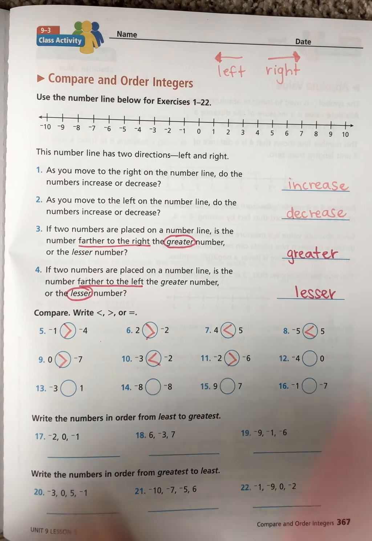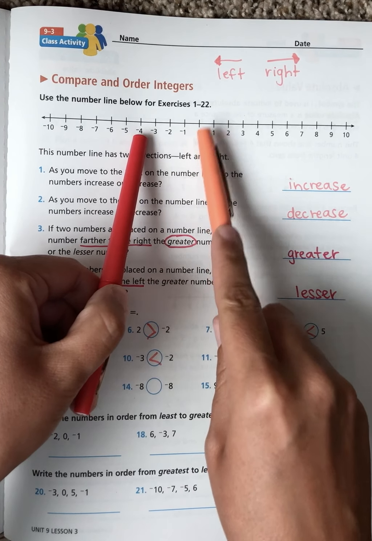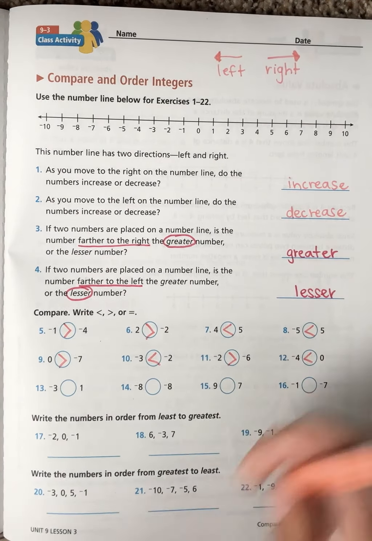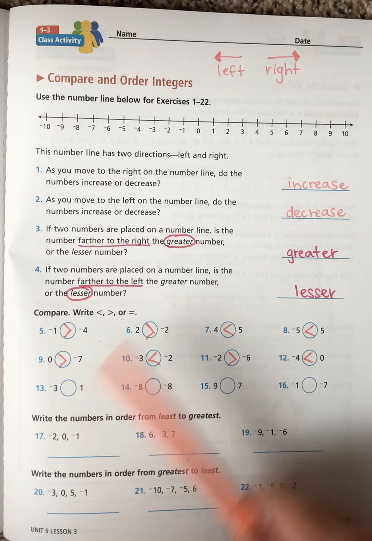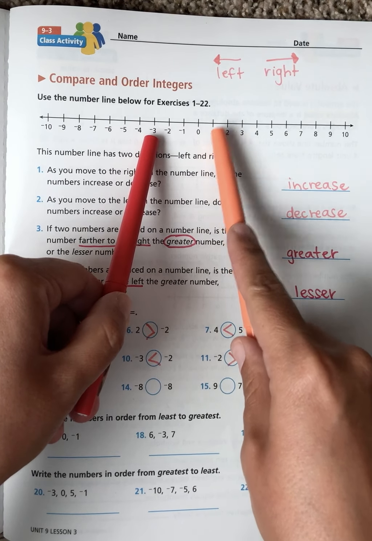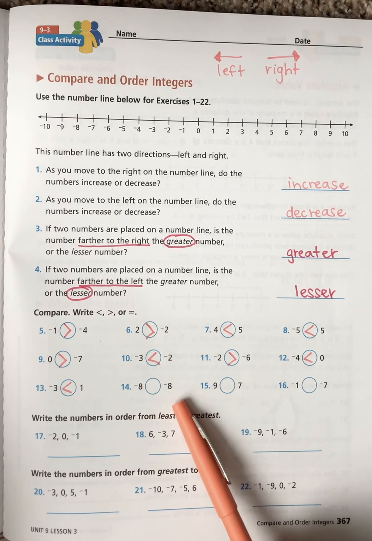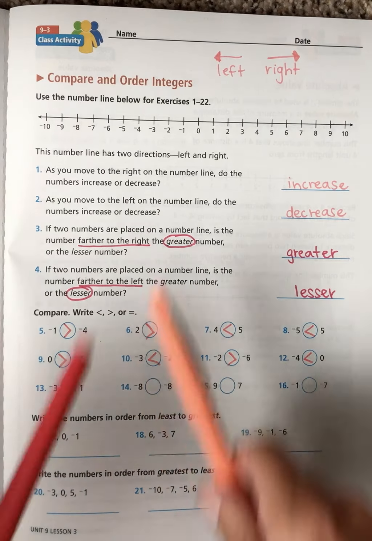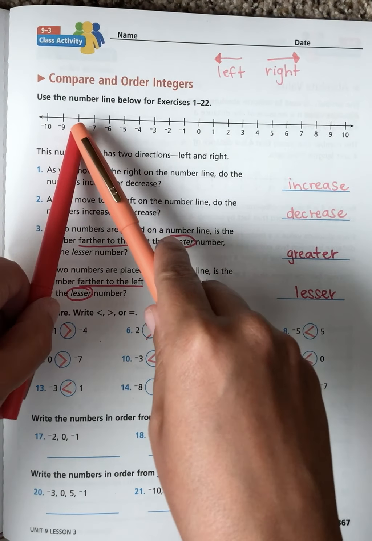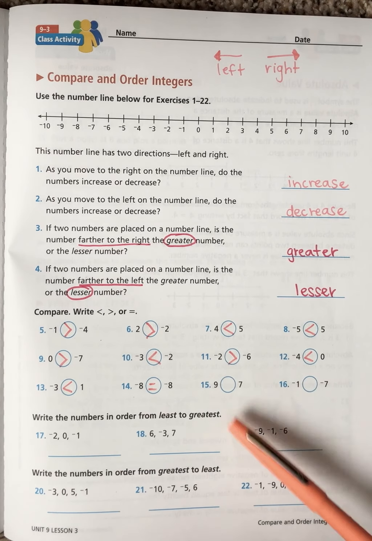-4 versus 0. Which one is further to the right? The 0. -3 versus 1, a +1, I should say. The 1 is further to the right. -8 versus -8. Oh, that's the exact same thing. They're sharing a point. If my pens are on the same one, they're actually equal.